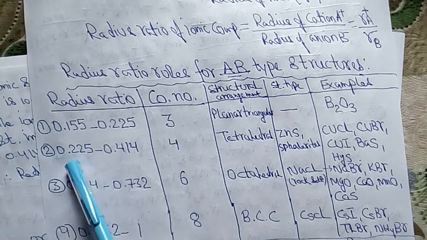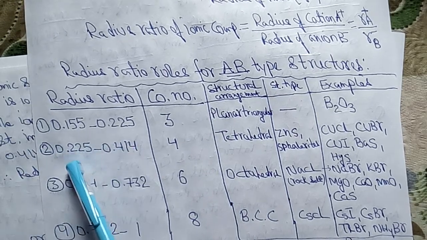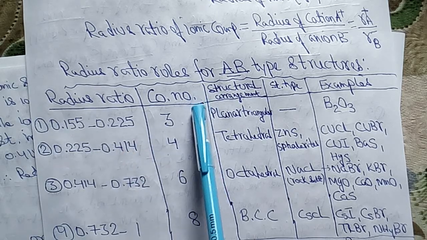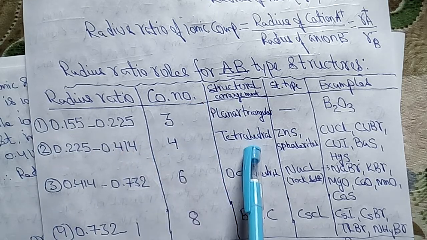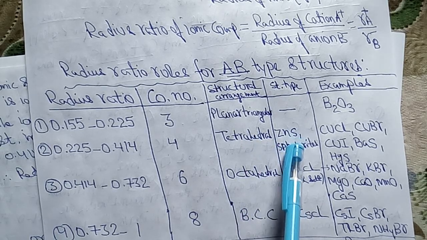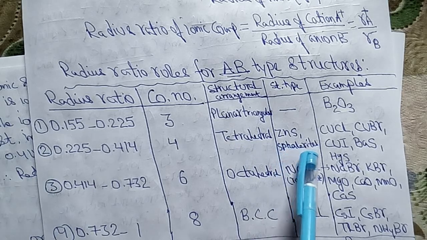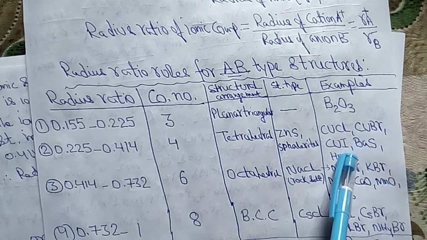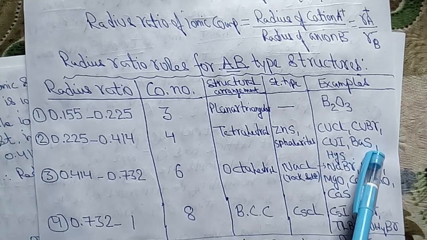Same way, second, if the radius ratio comes 0.225 to 0.414, then such structures have coordination number 4 and tetrahedral structure. Examples of such crystals are ZnS, zinc blende, or copper chloride, copper bromide, copper iodide, or beryllium sulfide.